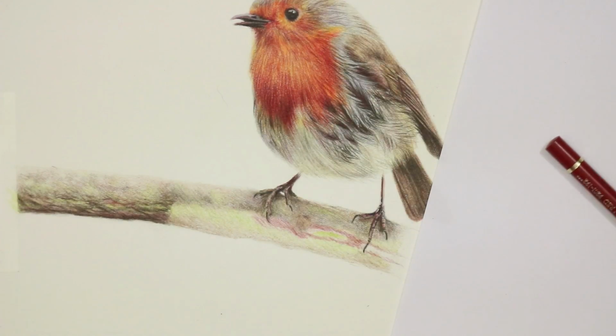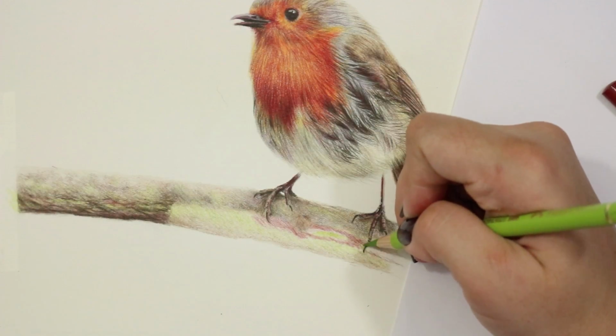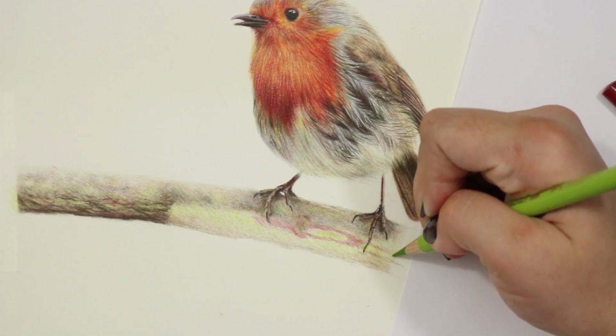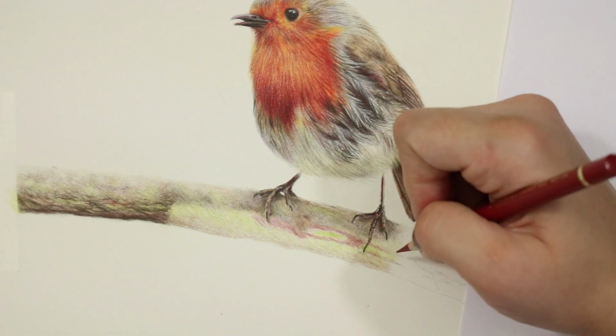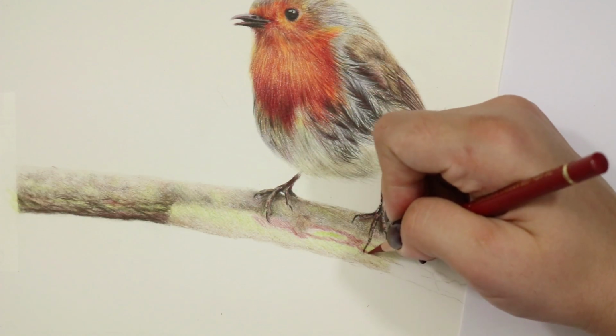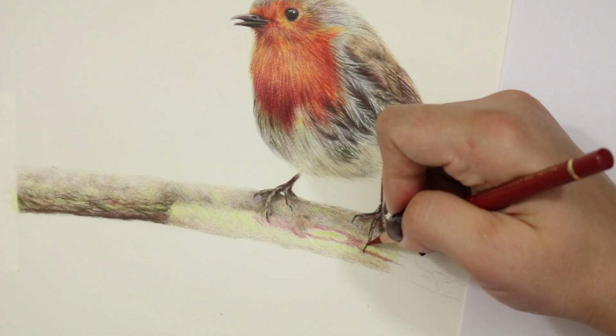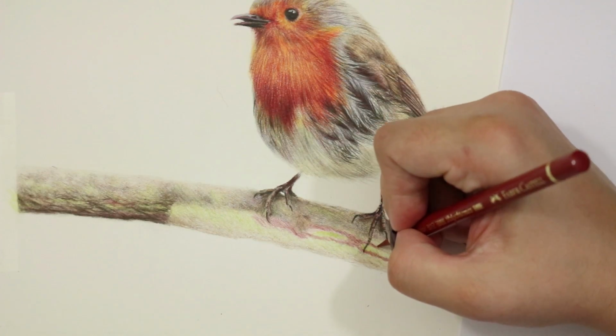Like so. So you can see how this is building now.